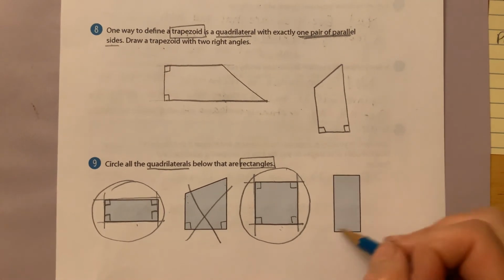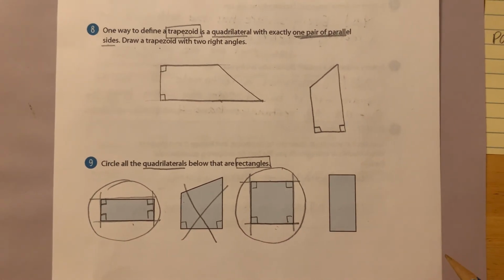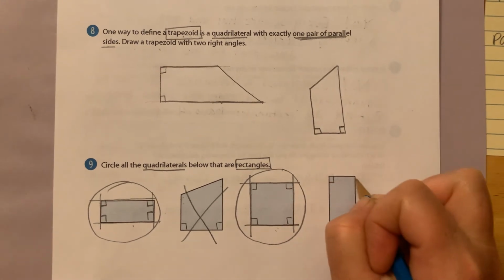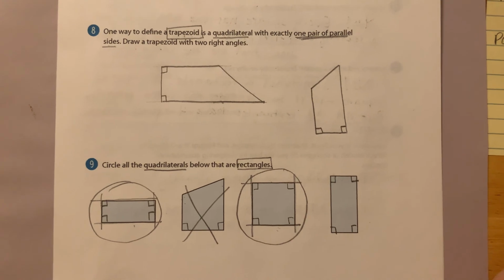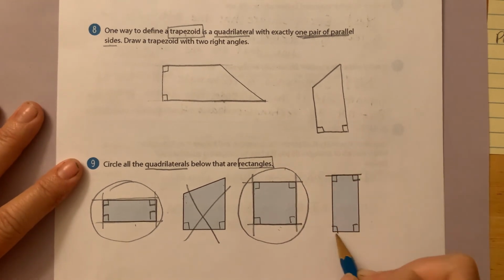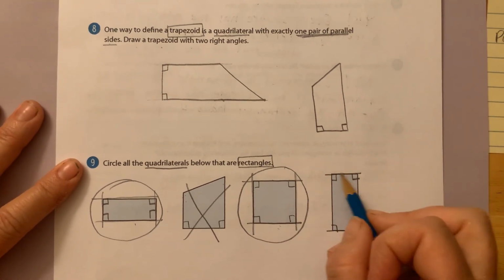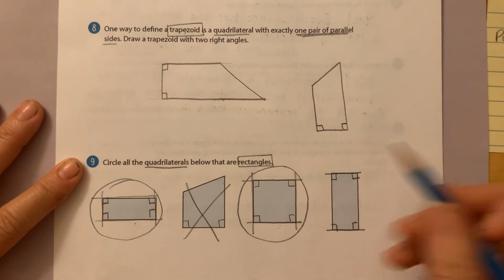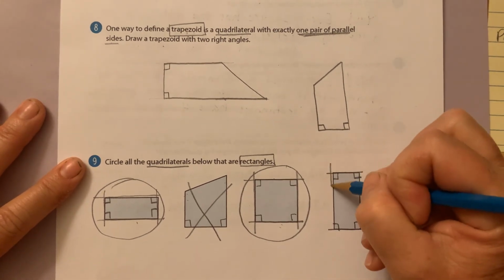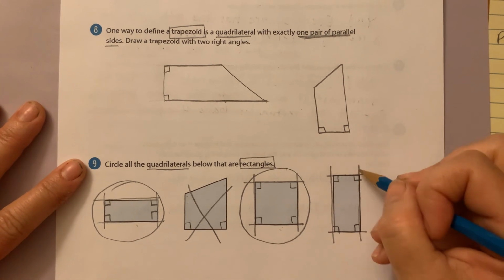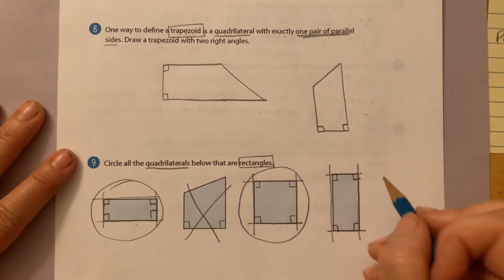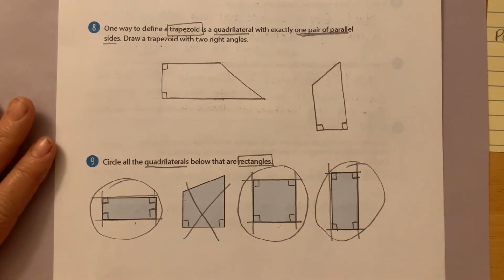Okay, how about this shape right here? What do we notice? There are 4 right angles. What else do you notice? We have parallel sides that are the same length. Our top and bottom are parallel, and they're the same length. What do we notice about the sides? They're also parallel. They're never going to touch. And they are also the same length. So yes, this is a rectangle.